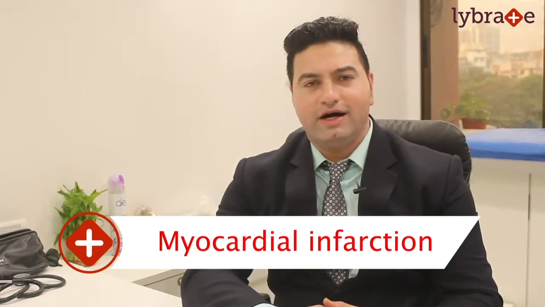When you are exerting or exercising, the flow of blood is supposed to increase and the oxygen supply should increase. However, in coronary artery disease, this does not happen because of the cholesterol plaques which cause blockages. As a result, there is ischemia and the muscle of the heart does not get enough oxygen. That leads to death of the muscle, and that's called myocardial infarction.